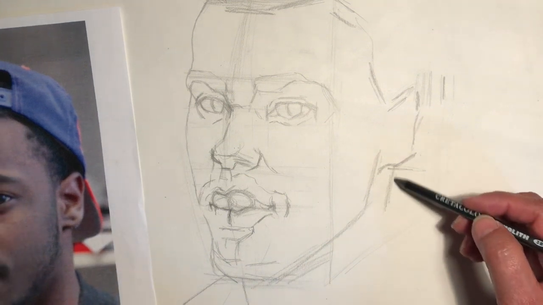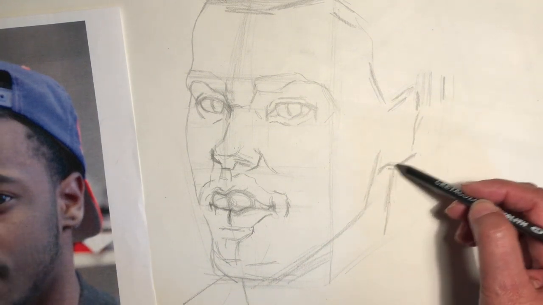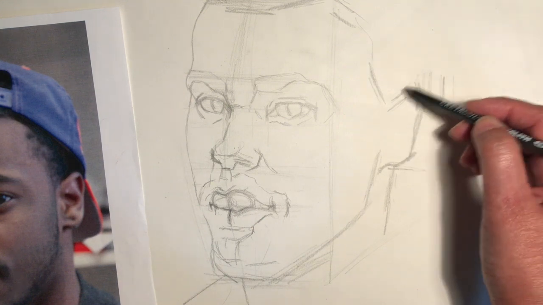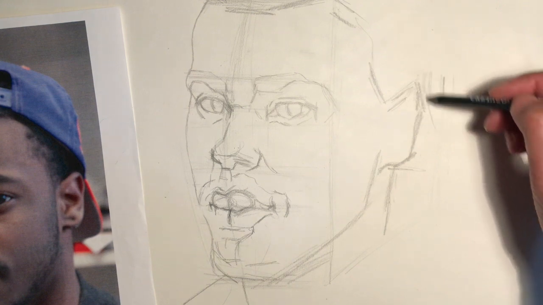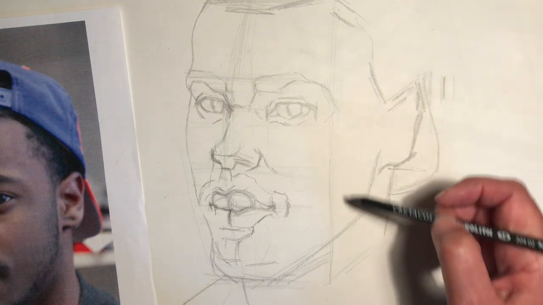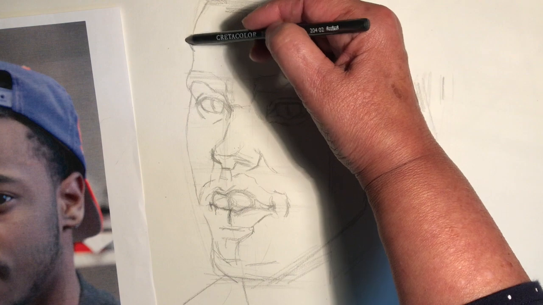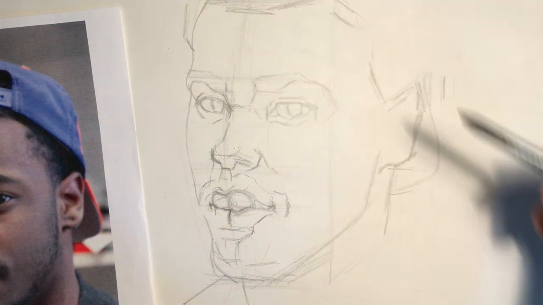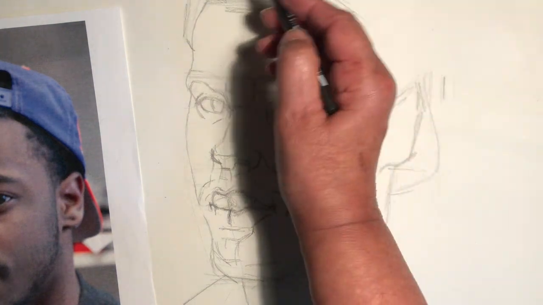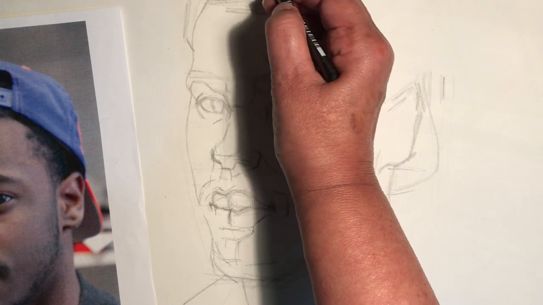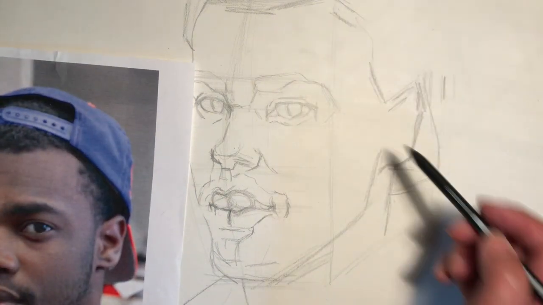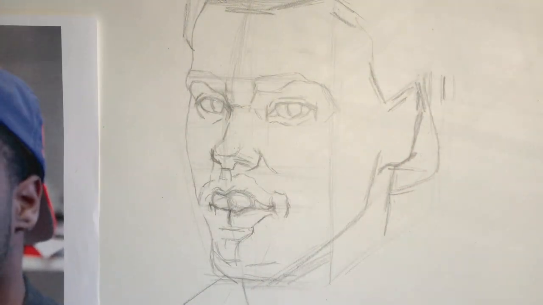In this case, a t-shirt. And then his hat. And I can begin to, so we have the face.